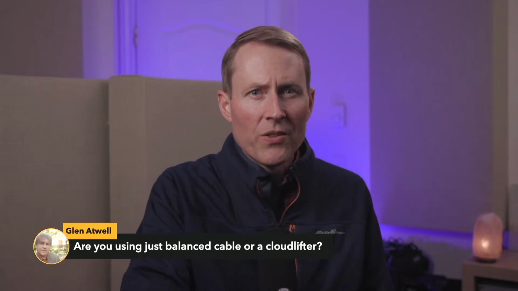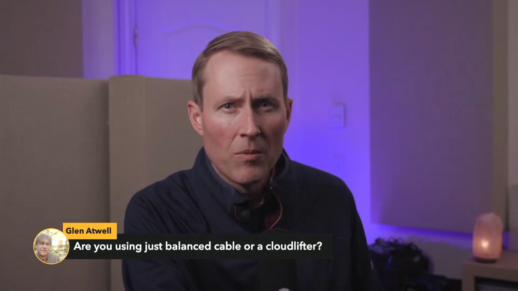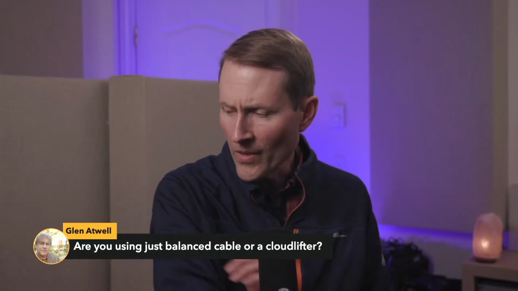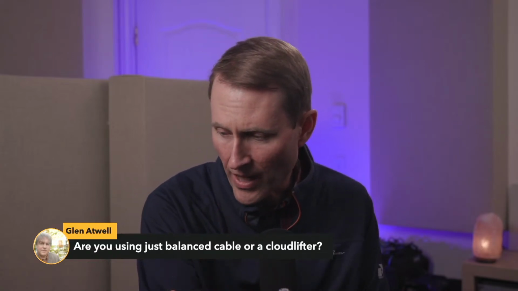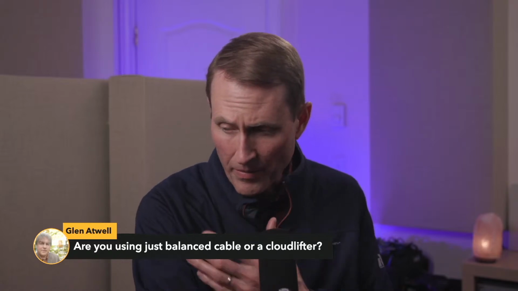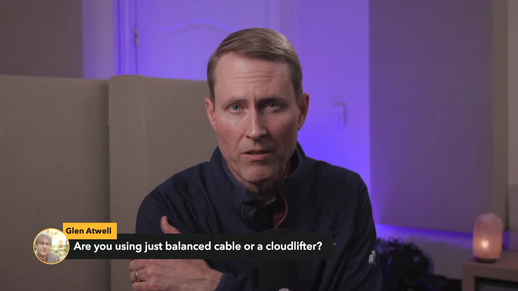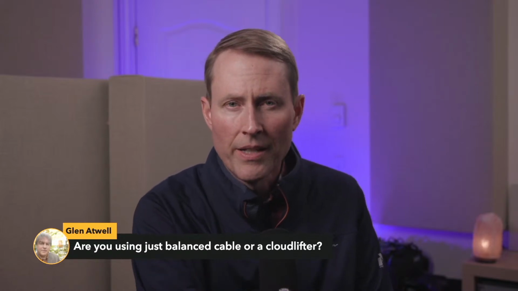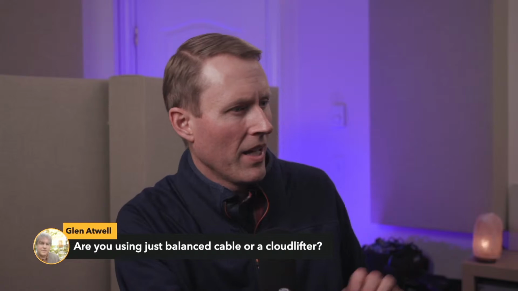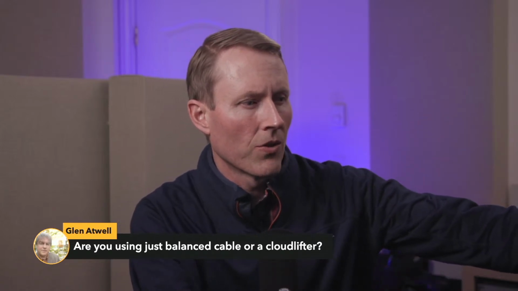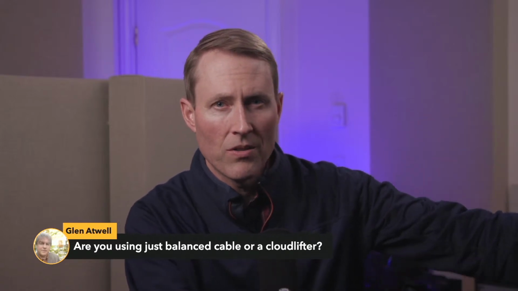Glenn, are you using just balanced cable or a cloudlifter? Let me describe my audio chain and Danny's. So Danny is on a Shure KSM8 dynamic microphone, one of the newer dynamic microphones produced by Shure. That's coming into the Universal Audio 6176, which is a channel strip.